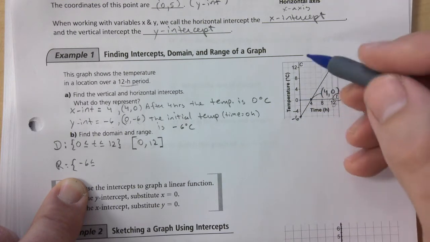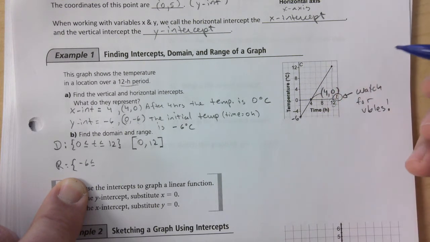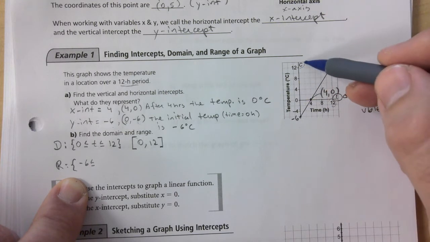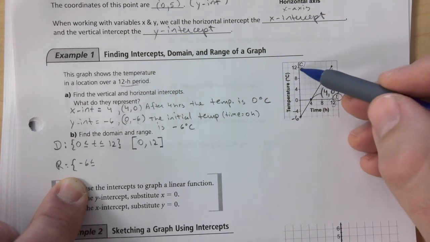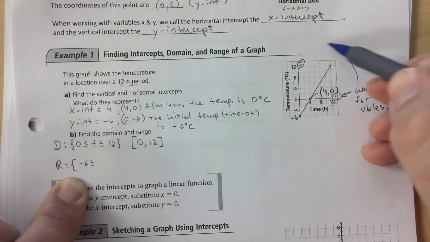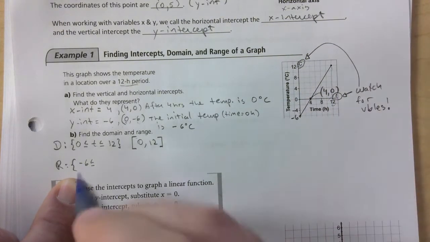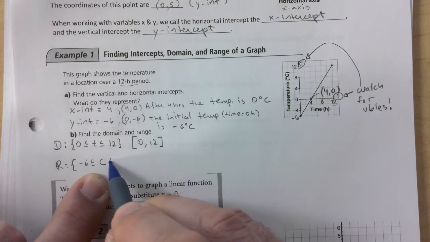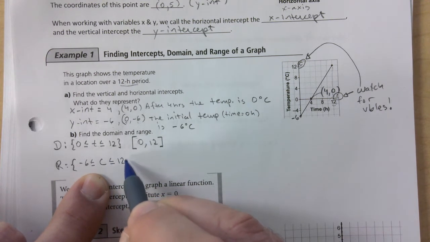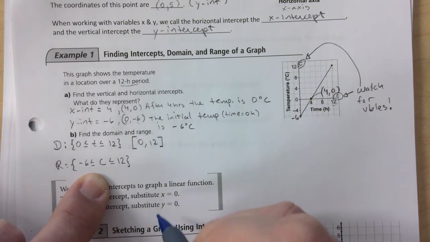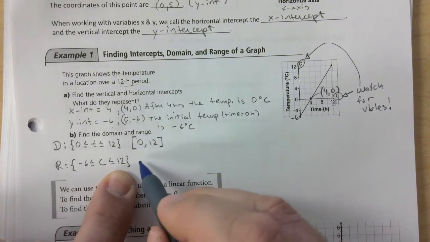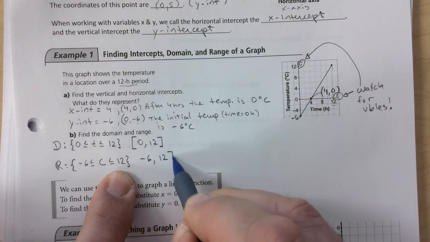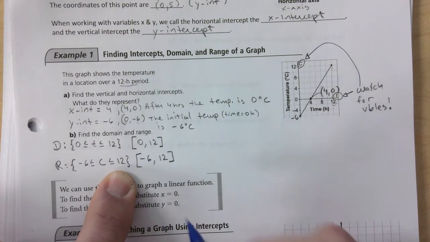There's supposed to be a C here, sorry, they're using C. Okay, we're going to use C, since that's the variable there, less than or equal to +12. So from -6 to 12, we do the same thing here. Smallest first, largest second.